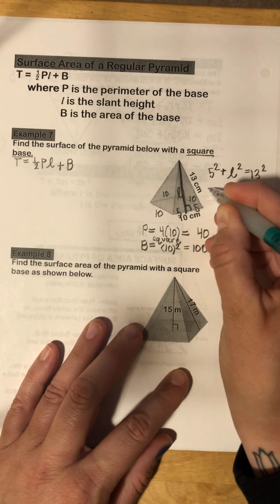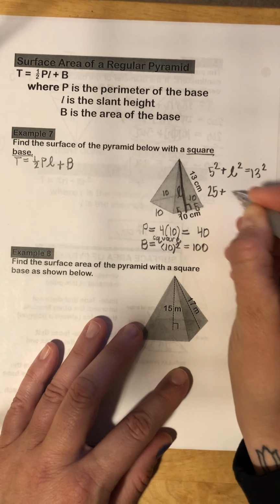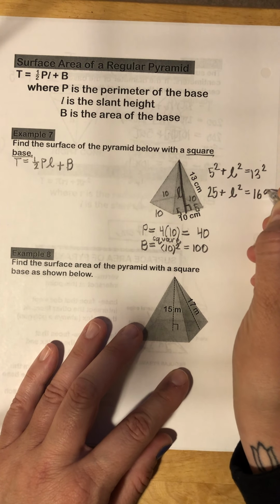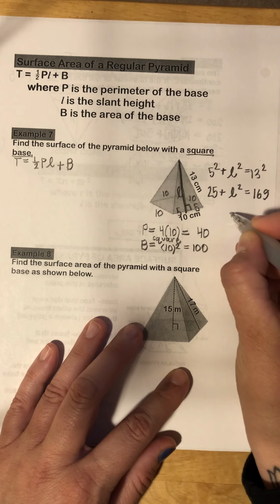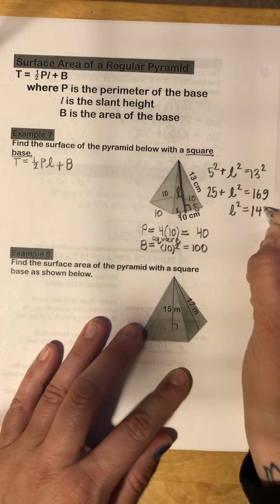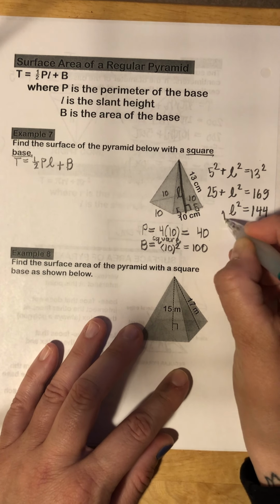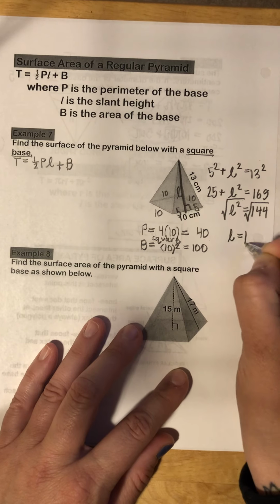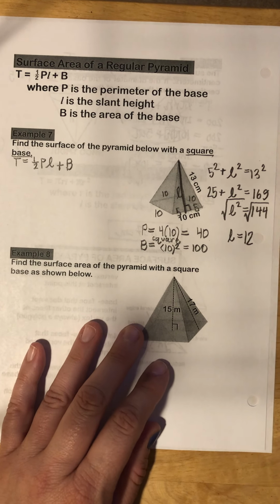Now, some of y'all might recognize these numbers, and that would be great if you do, because this is one of the Pythagorean triples that I taught y'all previously this year. I'm going to subtract that 25 over. That's going to leave me with 144. That's good news, because that's a perfect square. So now I know that my slant height is 12 centimeters.